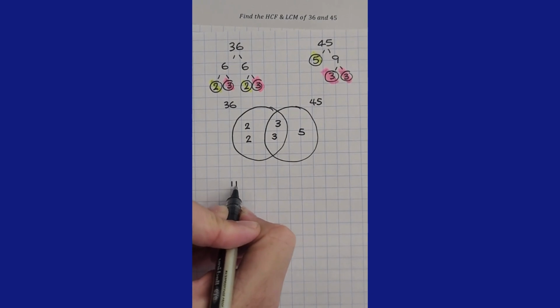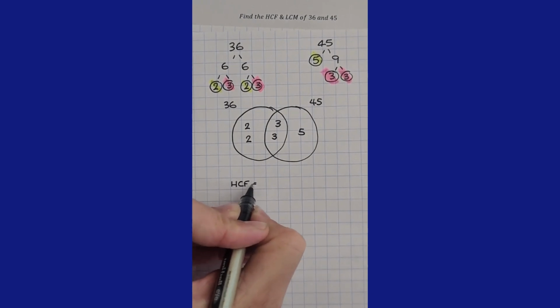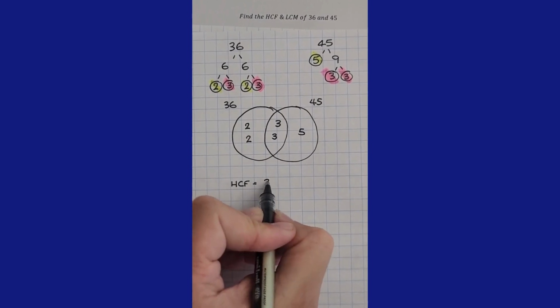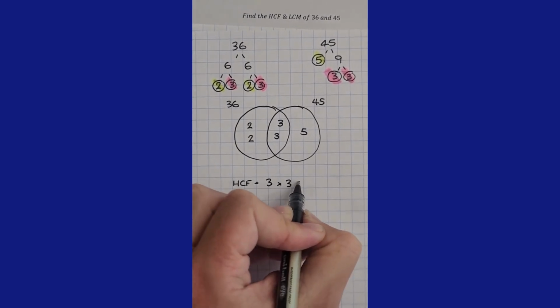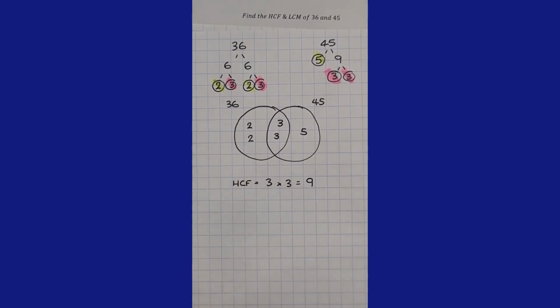And now we're going to do my highest common factor, which from the prior example, we know that we multiply all of the numbers in the middle. So 3 times 3 means the highest common factor is 9. That's the biggest number they're both divisible by.